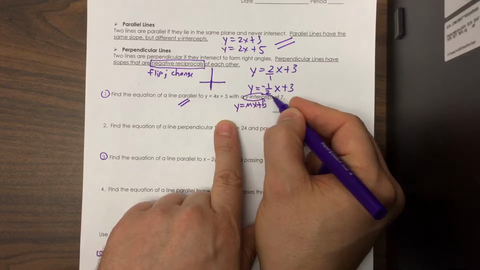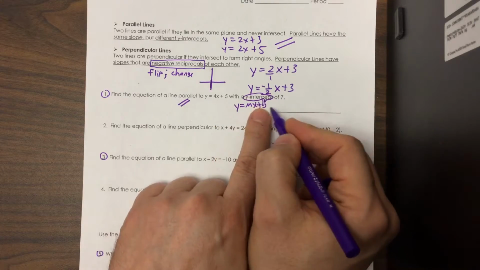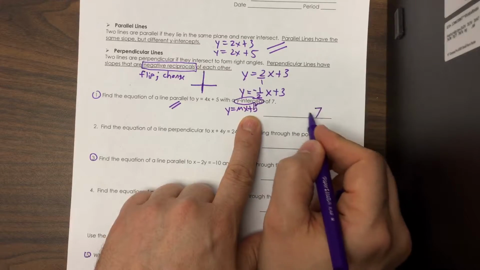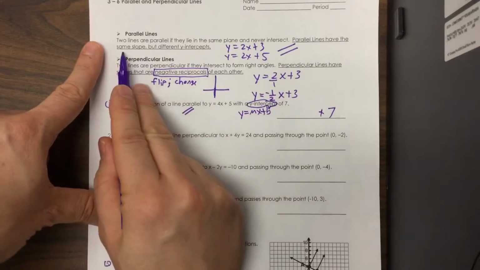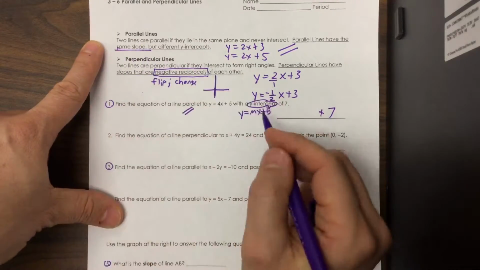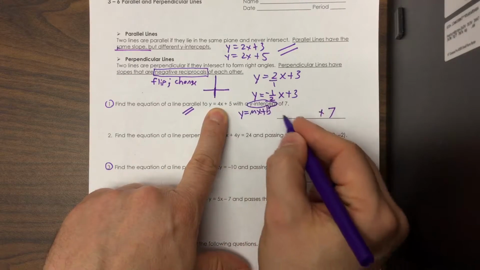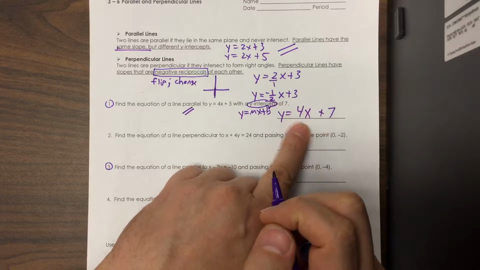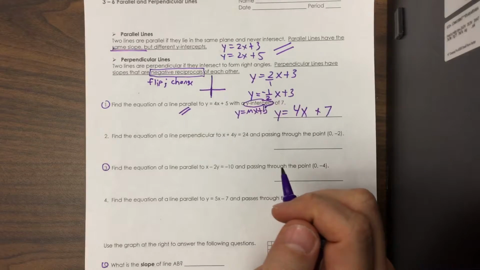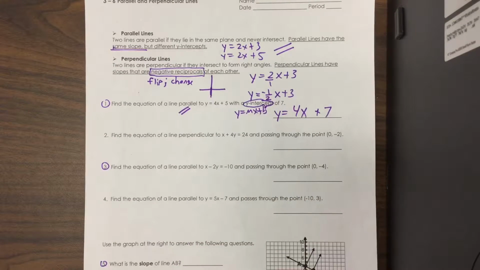So they're giving you the b number. They want the b to be 7. And since parallel lines have the same slope, it's going to be y equals 4x plus 7. Same slope, different b.